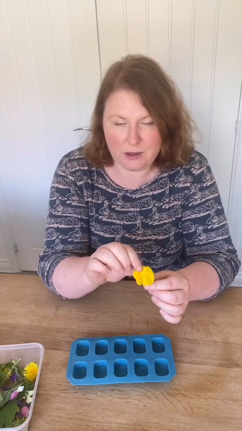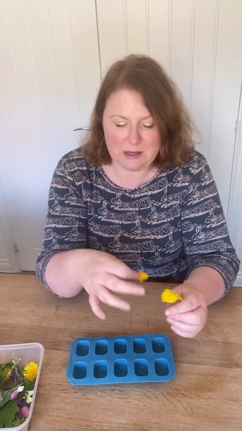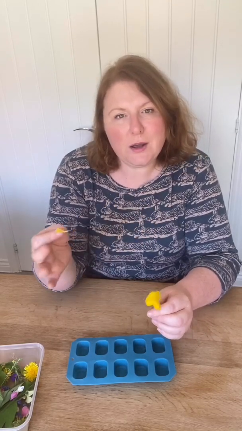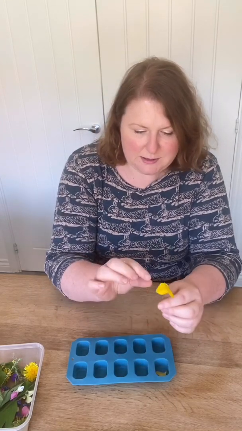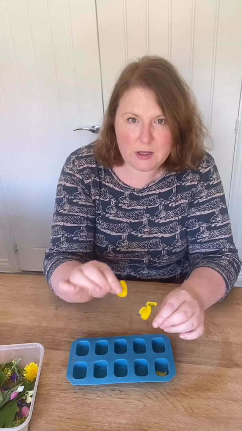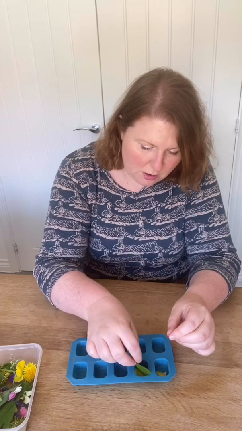So I'm going to get, these are flowers from my garden, so I can pick them. If you're going out and about and picking flowers, just make sure that they don't belong to anybody. We don't want you to pick flowers from people's front gardens. But if you go to the park, then you can pick things that you find there. So I'm going to put some petals into the ice cube trays. I'm going to put a leaf into another one.